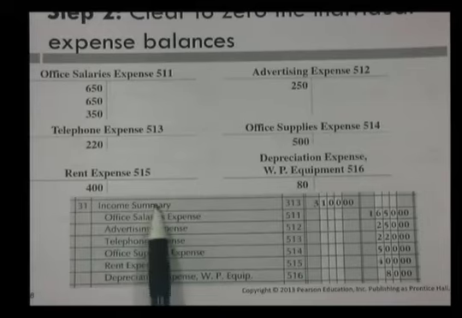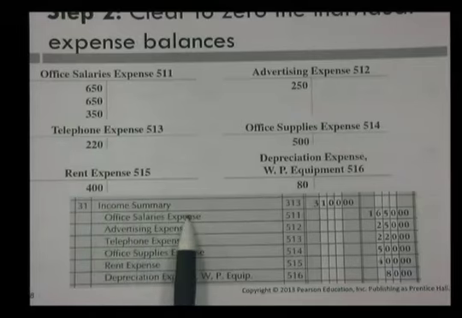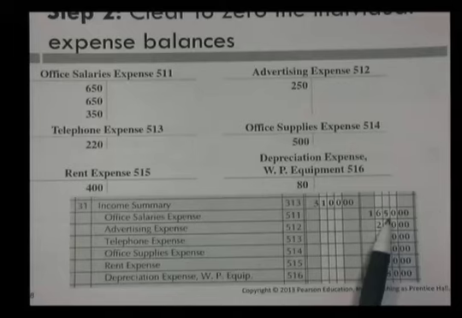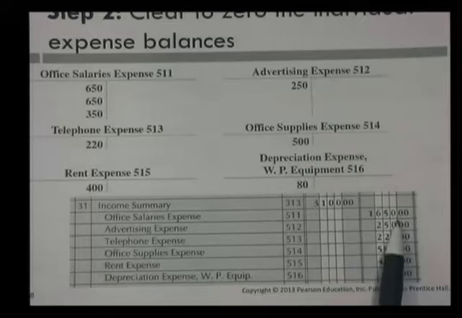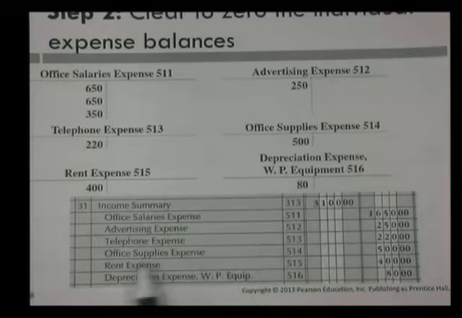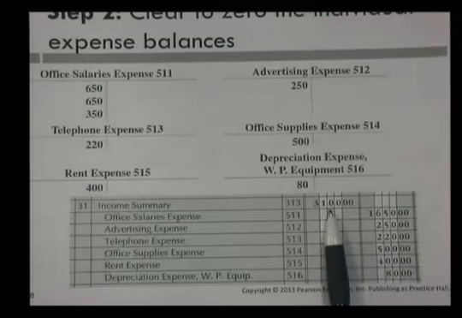We debit income summary for the total of all of our expenses. So you would write income summary, then start listing each expense and credit that expense, because they have a debit balance, and with the credit amount it will get it to zero. List each expense, credit each expense. These are the balances of these accounts that you are crediting. Rent expense, depreciation expense. I would add these up and put the total amount right there. Income summary would then be debited for $3,100.